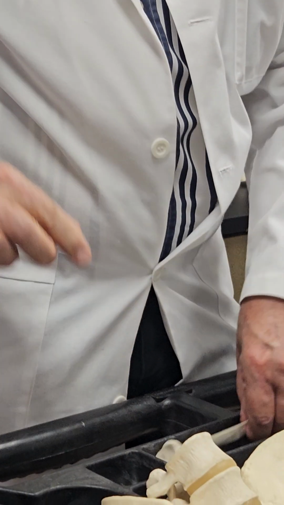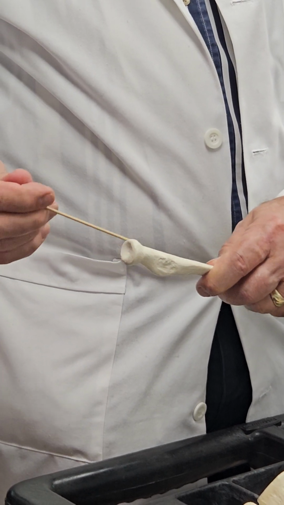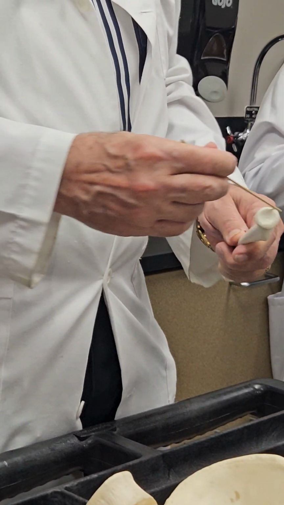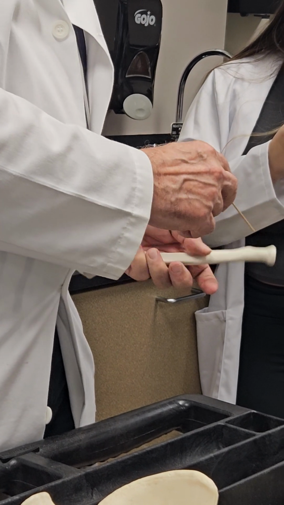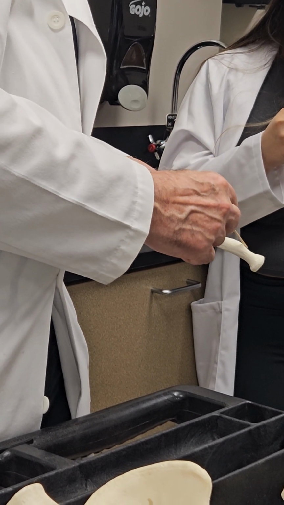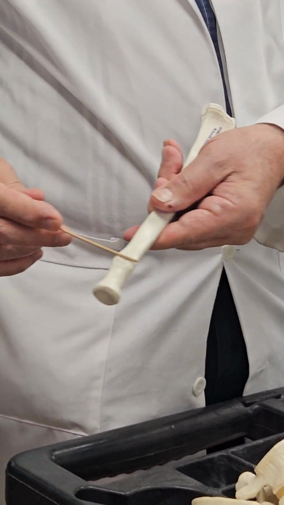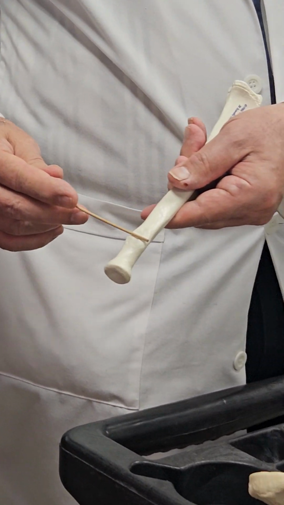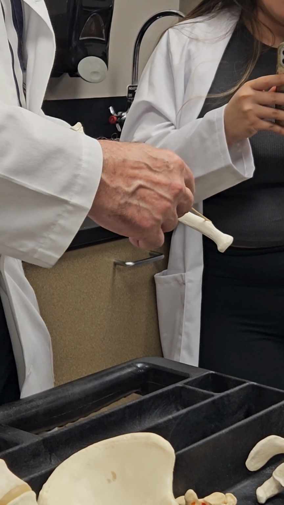On the radius, that's the other arm bone. This round surface of the radius, that's the head of the radius. That marking right there, pretty big. Radial tuberosity. That's on the radius.